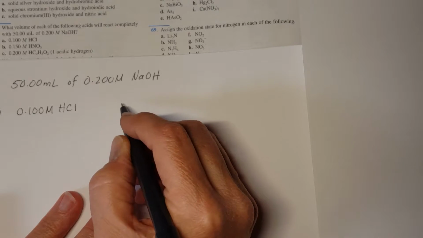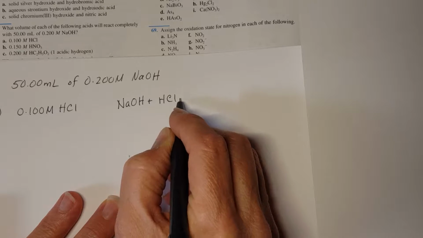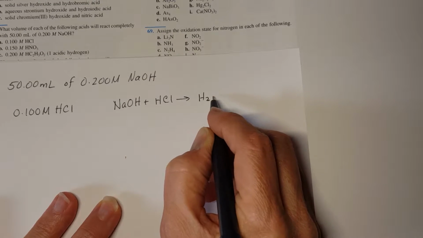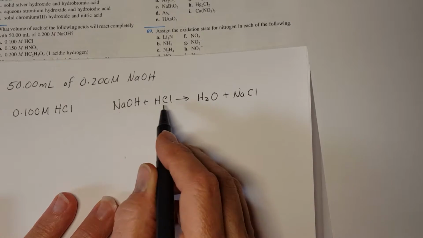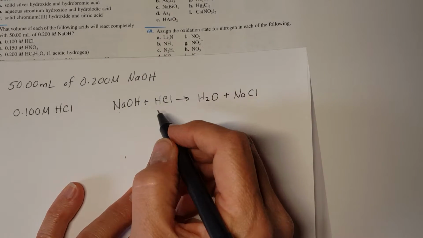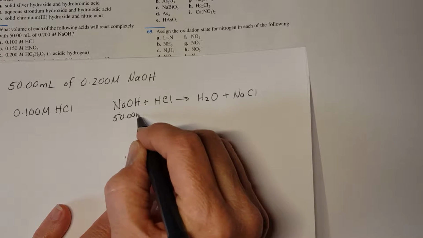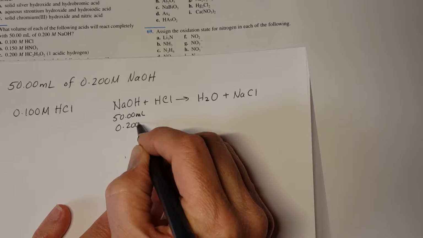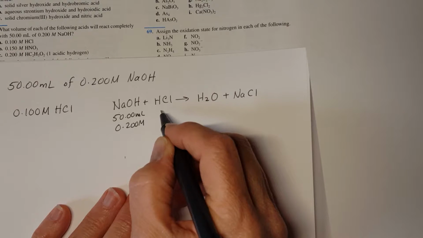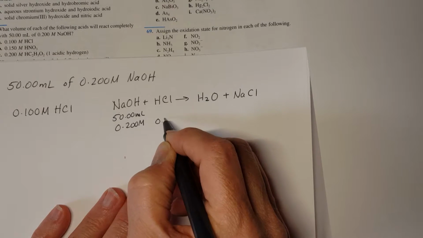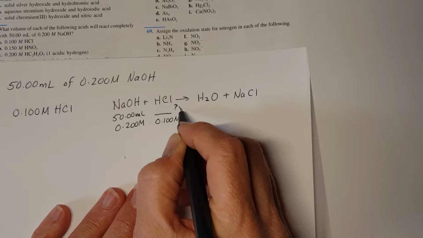So we're going to write the reaction. We have NaOH is going to react with HCl, and we want to neutralize it, which means that we're going to end up with water and a salt. And the salt will be the Na and the Cl. Now, we know for all of our problems, we have 50 milliliters of 0.200 molar NaOH. So this is very similar to our lab we just did.